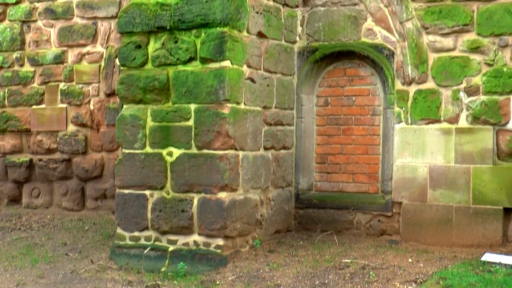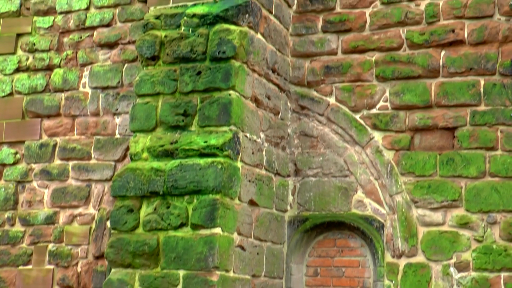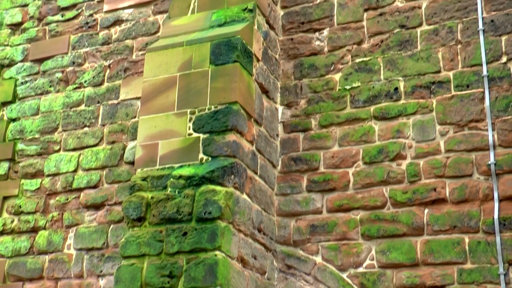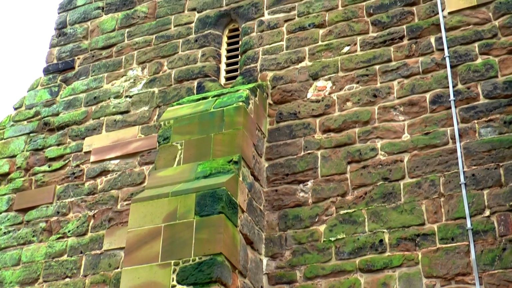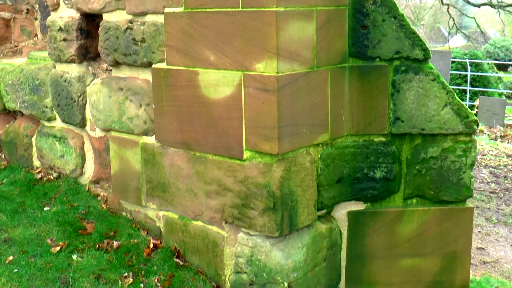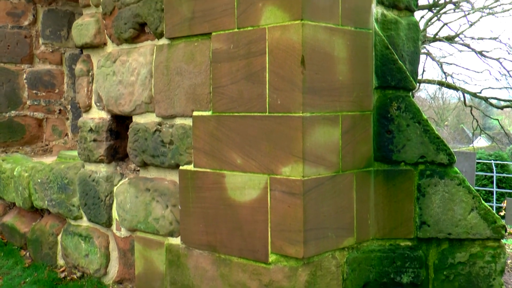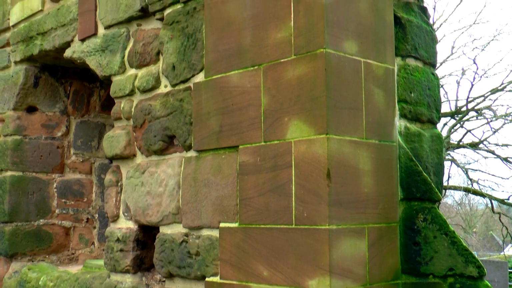Prominent on the west and north walls are buttresses. They were built to reinforce, strengthen and support the tower walls. They are arranged in deep steps of at least 3 blocks which reduce in size towards the top.